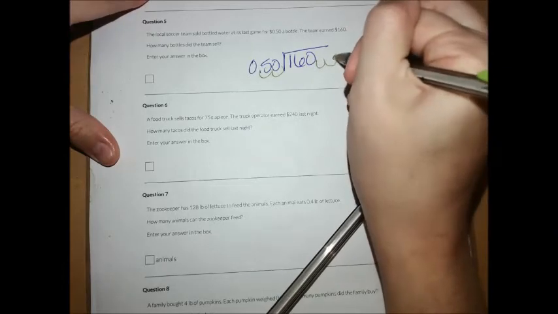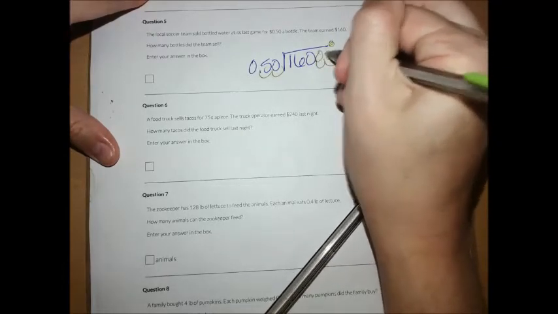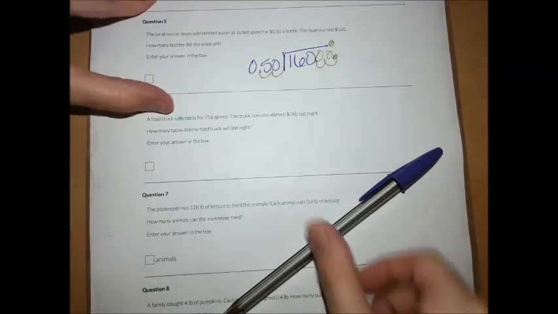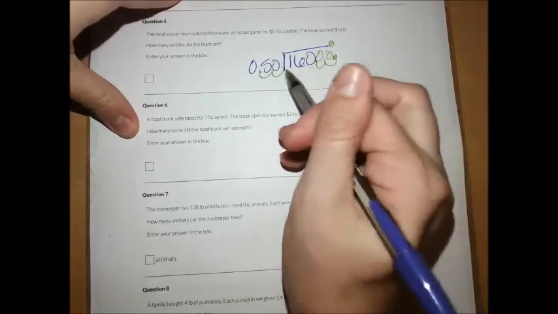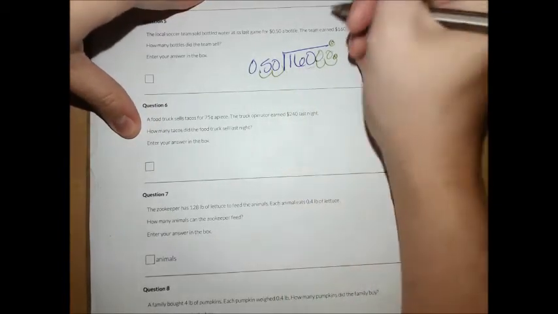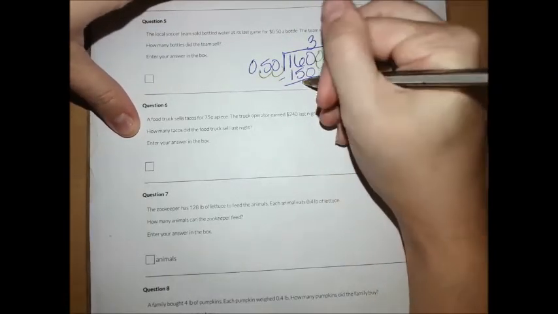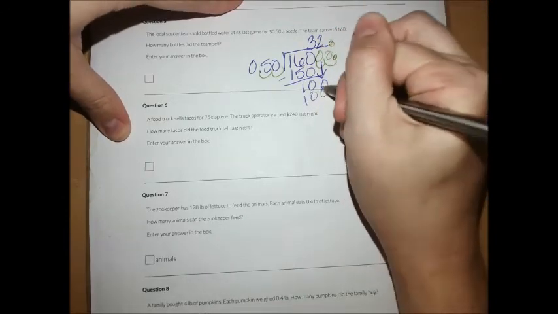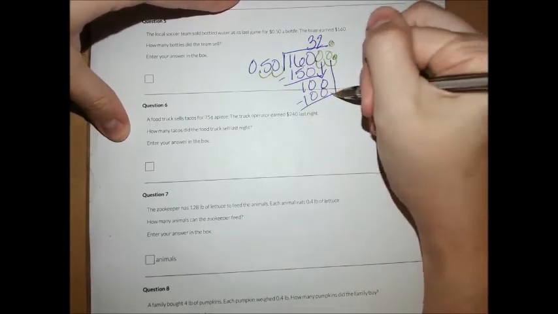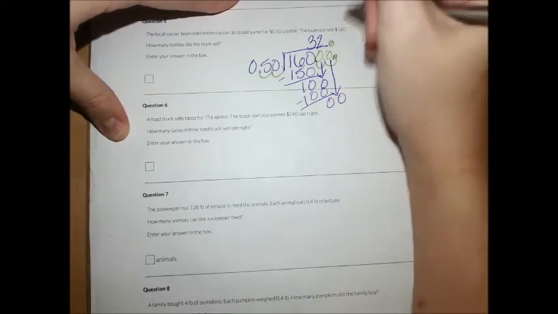Okay, so 50 can't go into 16, but 50 can go into 160. 50 goes into 160 3 times. 3 times 50 is 150. When I subtract, I do get 10. Bring down the 0. 50 goes into 100 2 times. And I get 100 when I multiply. Subtract and get 0 and bring down the last 0. 50 goes into 0 times. So I've got 320 bottles is how many they sold.